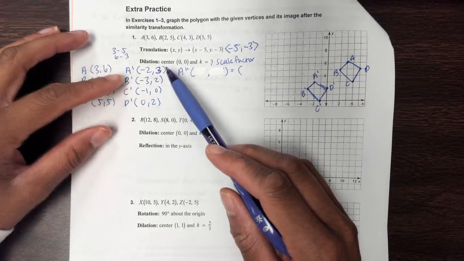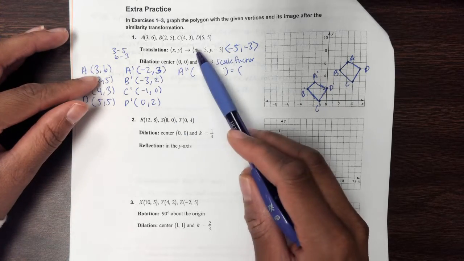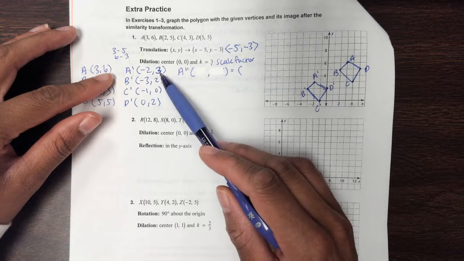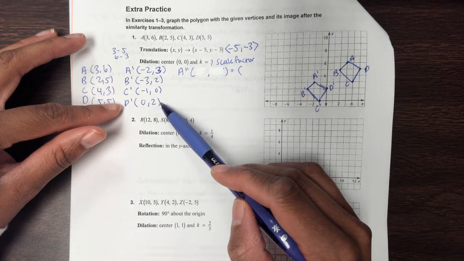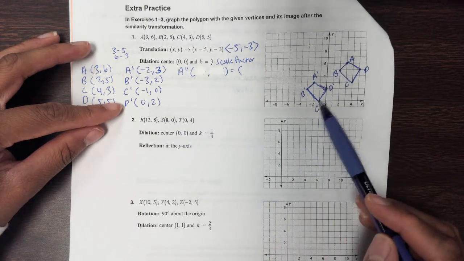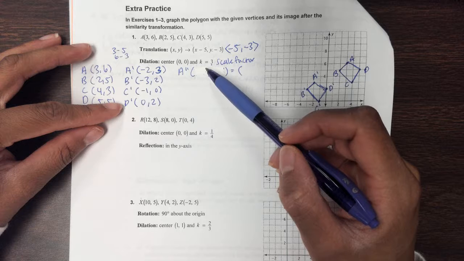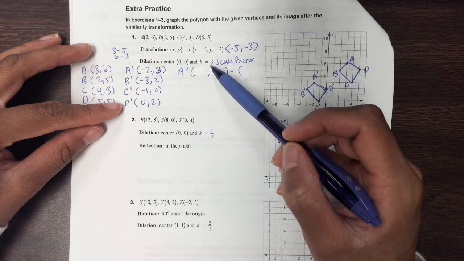And then we took these points, plugged them in to where 3 minus 5, we got -2. Then we had 6 minus 3, and we got 3. And so now we have our first image, or image 1, down here. And so we're going to move on to our next transformation, where we're dilating the figure by 3.